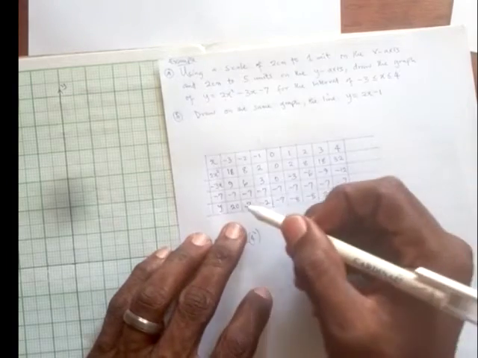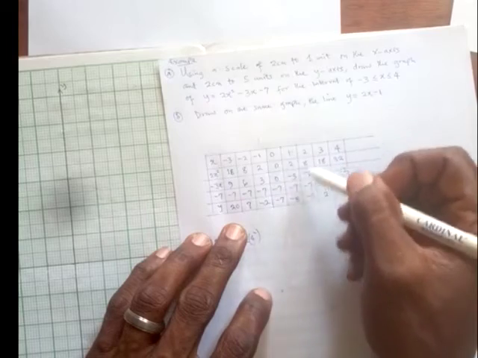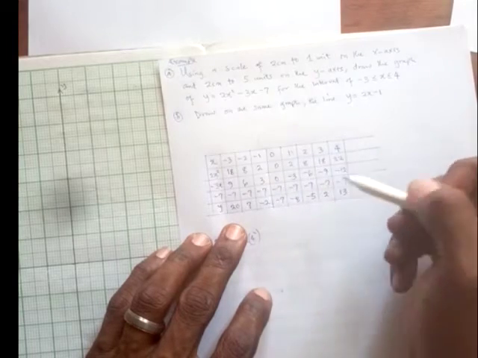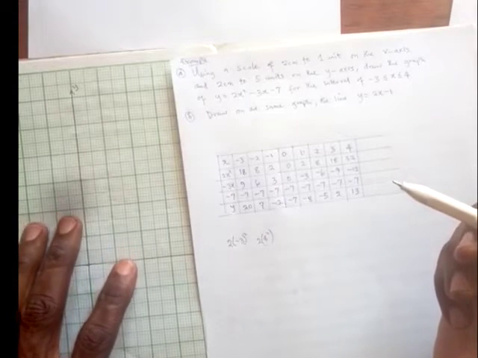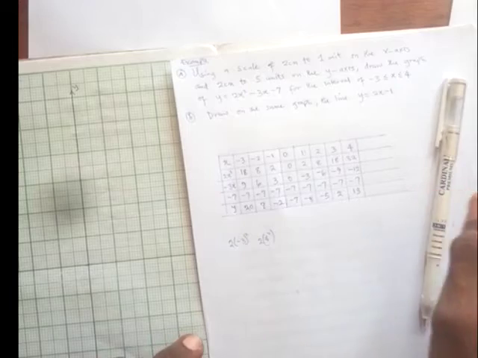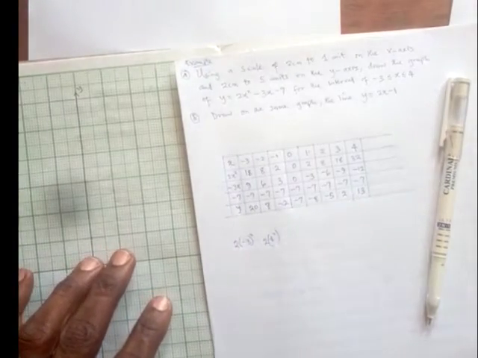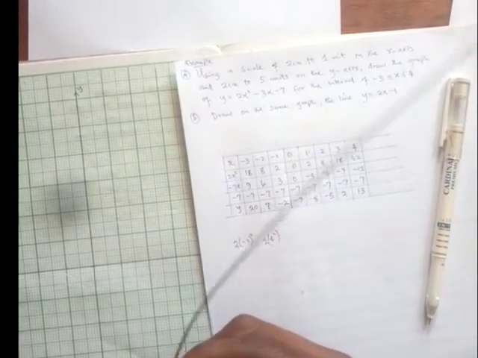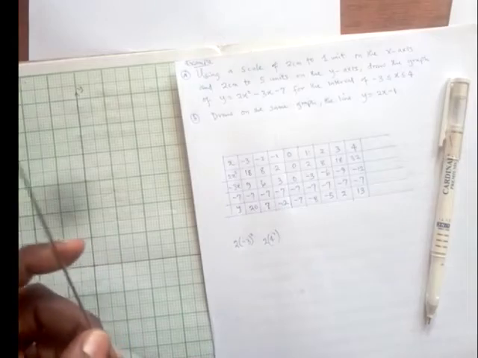We're going to make use of these values to plot our quadratic graph. So first of all, we'll mark out those points and then we'll make use of a flex curve, a French curve, or even a broomstick to plot our quadratic curve.